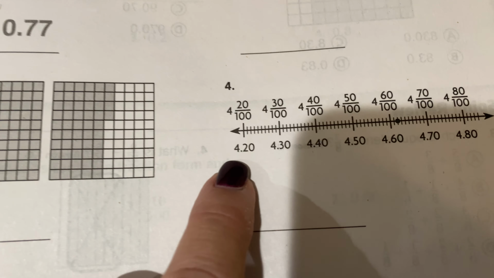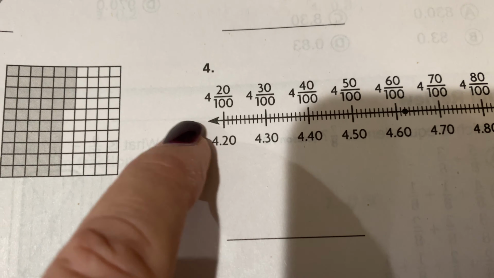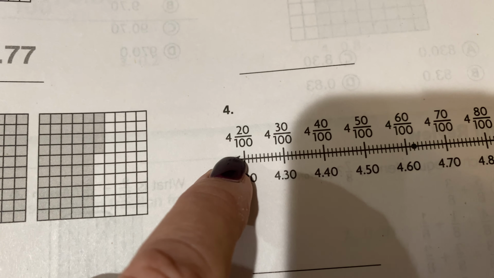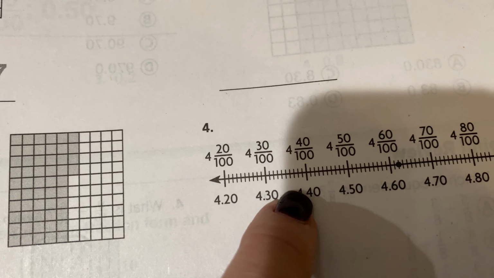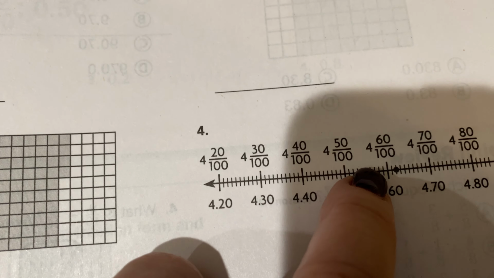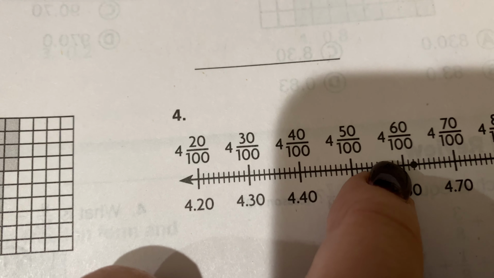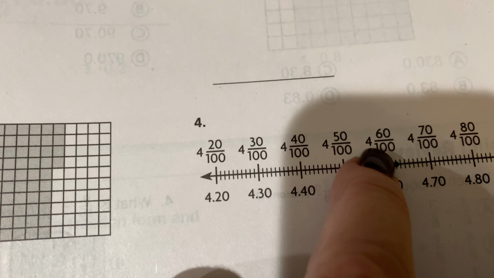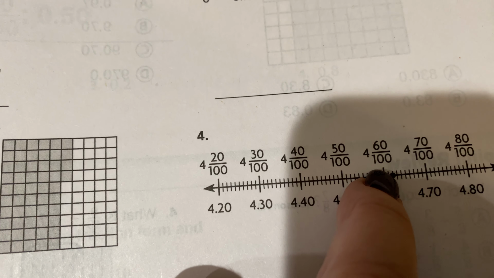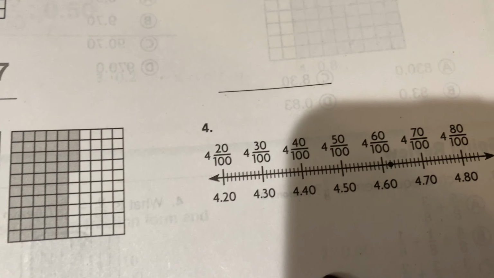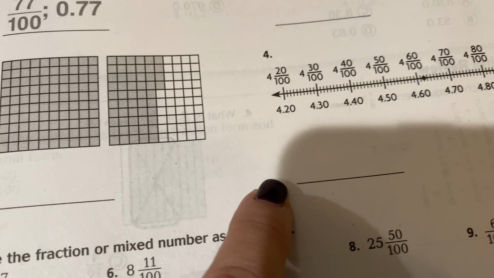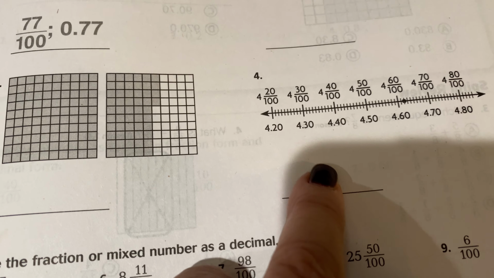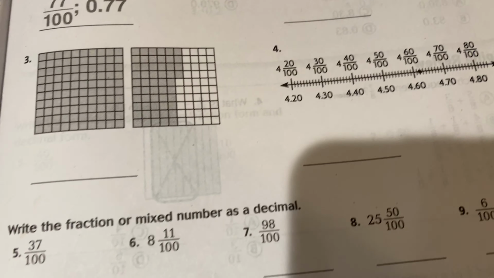It's going to be a mixed number, 1, decimal point, and then this fraction. Here you have another number line. This one is also divided into hundredths, but it starts at 4. So it's 4 and 20 hundredths, 4 and 30 hundredths, 4 and 40 hundredths, 4 and 50 hundredths, 4 and 60 hundredths, and then it looks like it's 2 past the 60. So this little dot is on 62. You're going to write that down as your mixed number and your decimal.